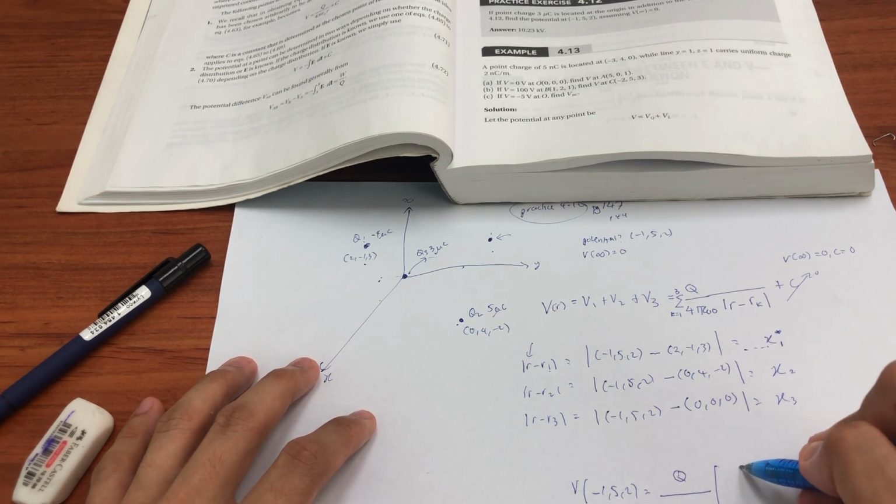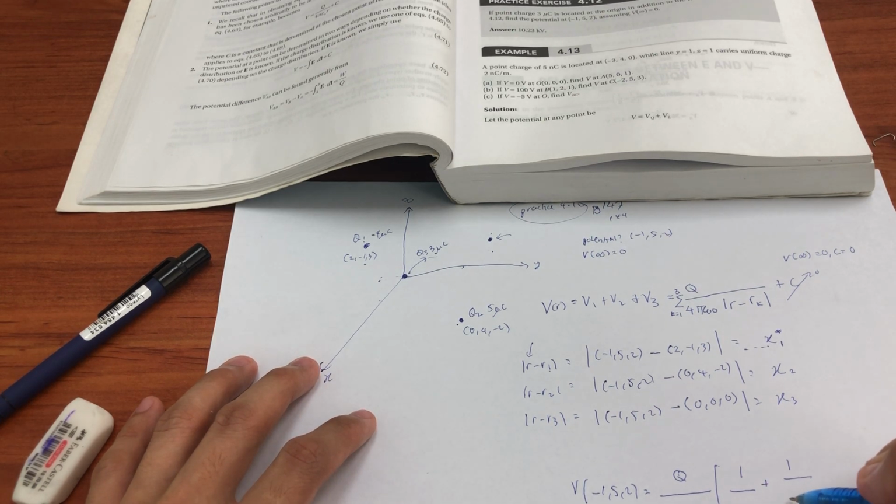So you have 1 over x1 plus 1 over x2 plus 1 over x3. Sorry, it's a subscript.